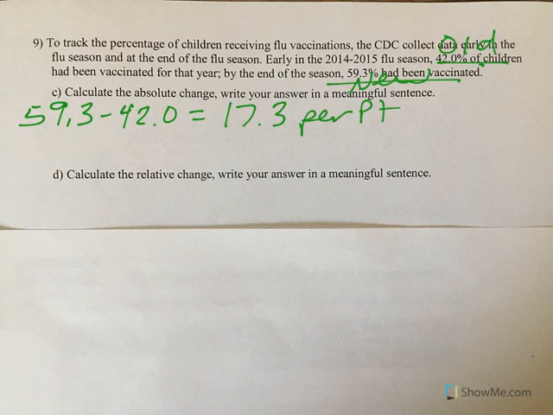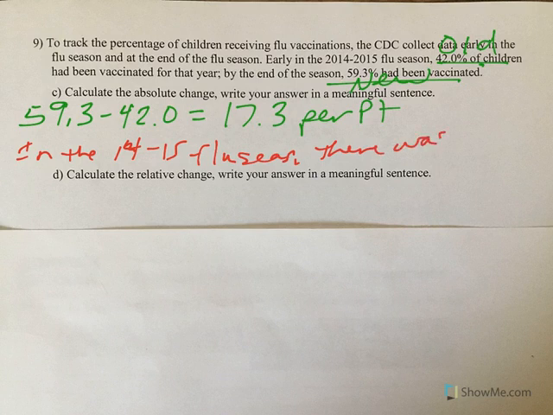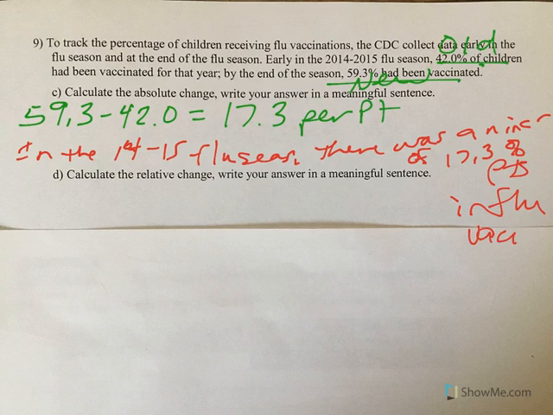So your meaningful sentence: in the 14-15 flu season, there was an increase of 17.3 percentage points in flu vaccinations. There you go. Now let's talk relative change.